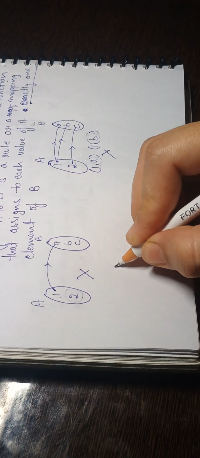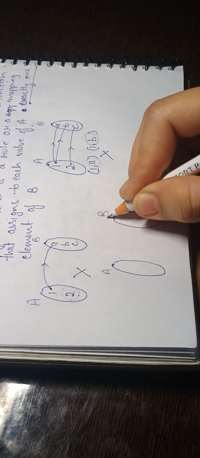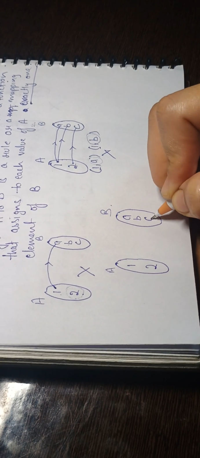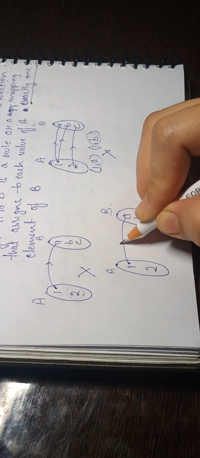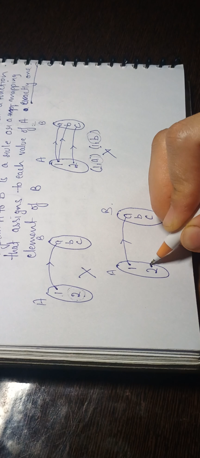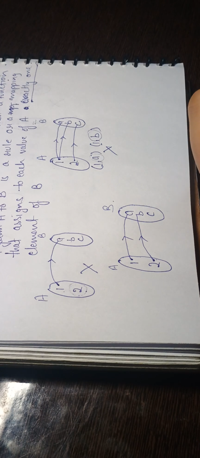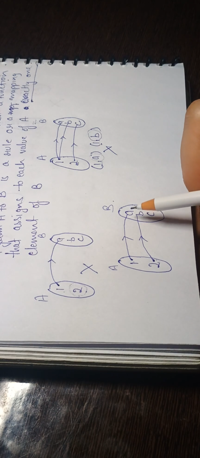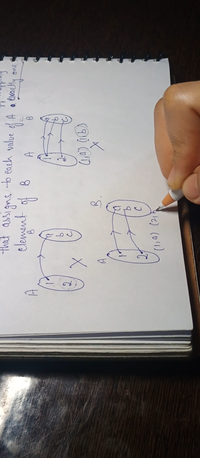Now, with the same sets A and B, A containing two elements 1 and 2, B containing three elements a, b and c, if a is assigned to 1 and 2 goes to b, then is this a function? For every element in A, there is at least one element in B. For 1 there is a, for 2 there is b.